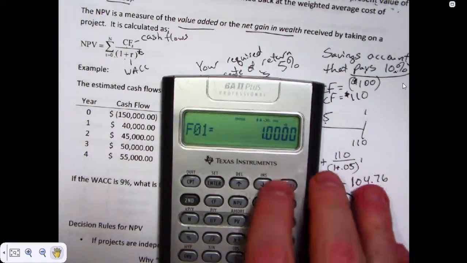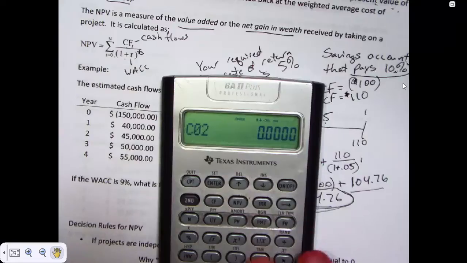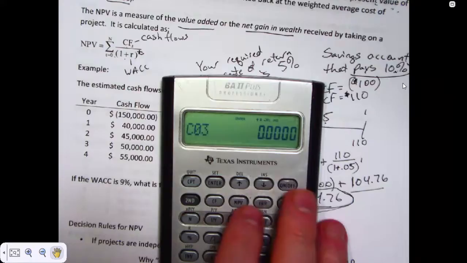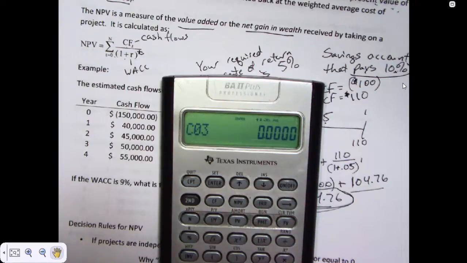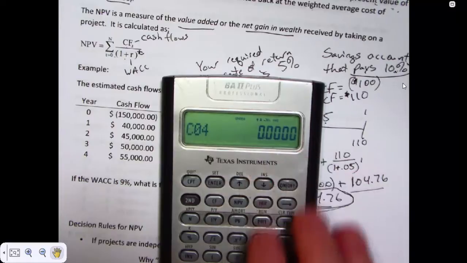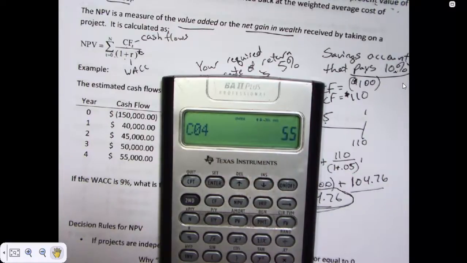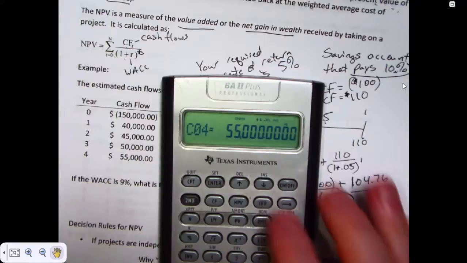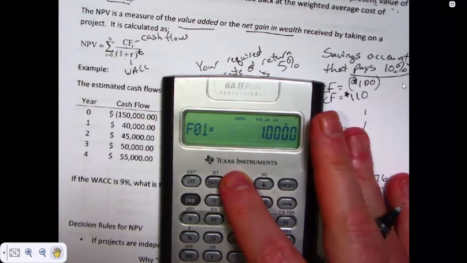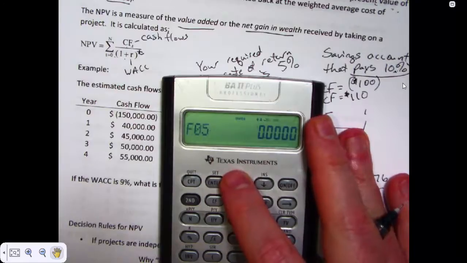But I'm going to leave this alone and go on to C02, which is 45,000. I'm just going to scroll down again to C03, which is 50,000. Press enter. Cash flow at time 4 is 55,000. So those are my cash flows. I can scroll back up to double check them. Everything looks good there.